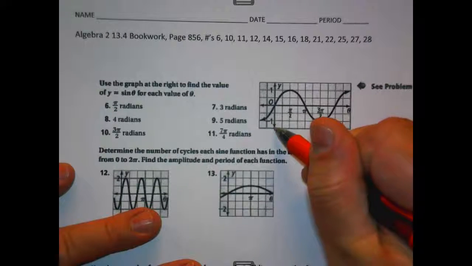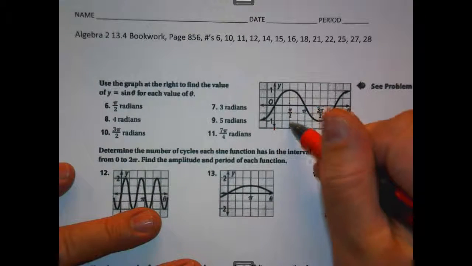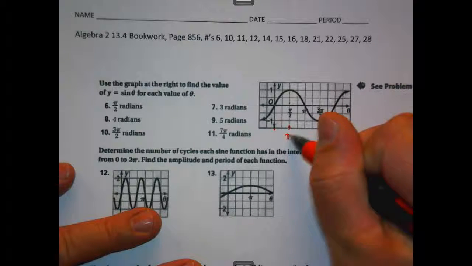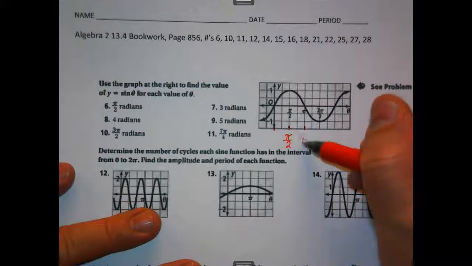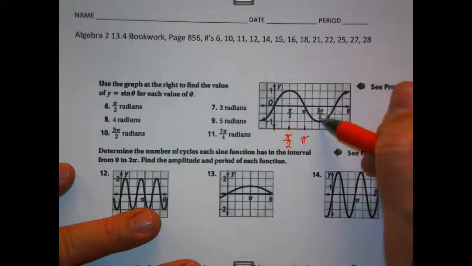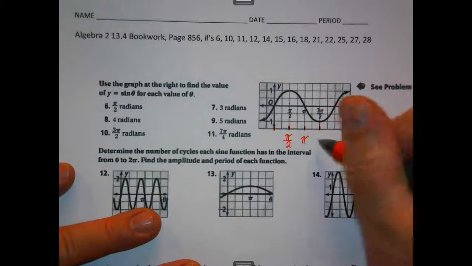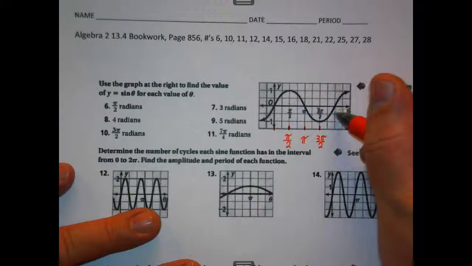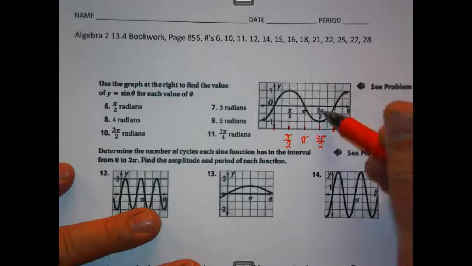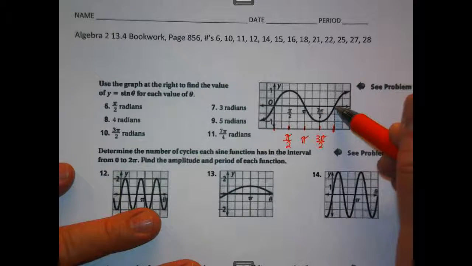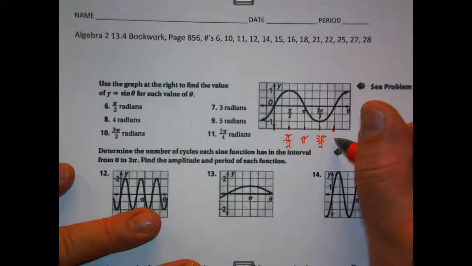Okay, this is 0 here. This point is, if you can't read it, pi over 2. Here, it's pi. This point, 3 pi over 2. And this point is going to be... that's 3 pi over 2. What's this going to be? 4 pi over 2 or 2 pi.